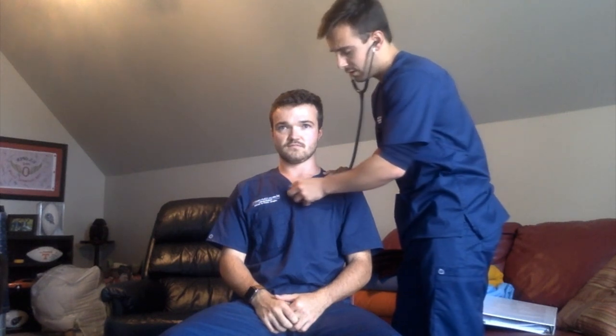So I will start my auscultation. At the aortic site, which is the second right intercostal space, checking for S2. Then I'll move over to the pulmonic, which is at the left second intercostal space, also checking for S2 here.